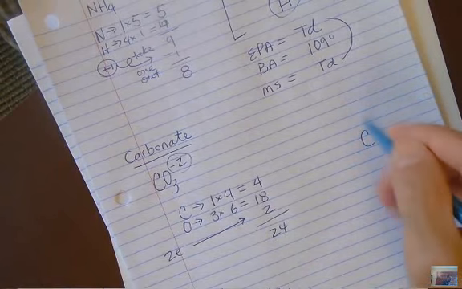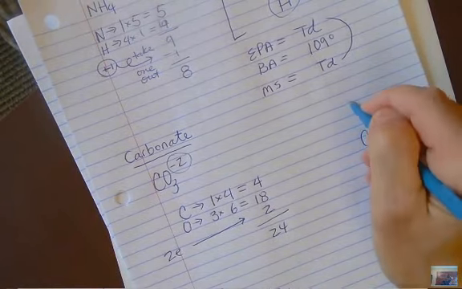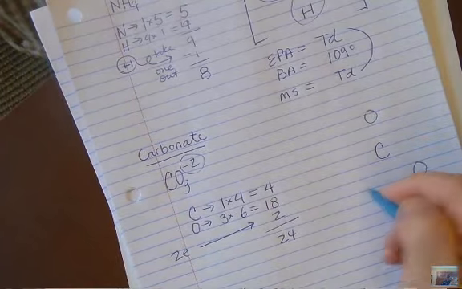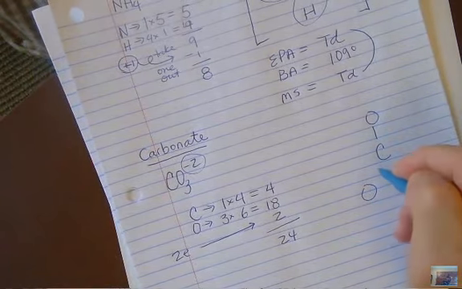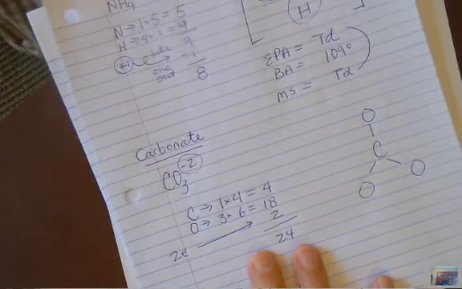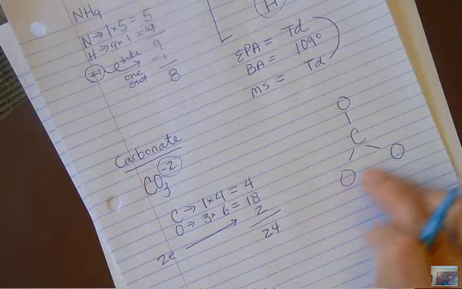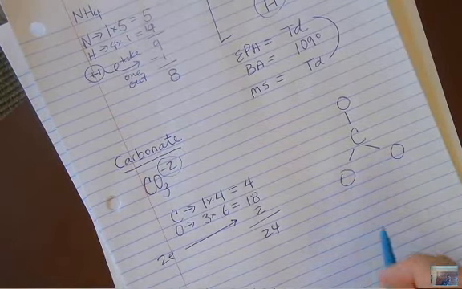Carbon's got to go in the middle, further to the left than oxygen. 3 oxygens, so make a little triangle. Why not? Right, spread them out. Everybody's got to have at least a single bond to the carbon, otherwise they wouldn't be in the same molecule. Right? You're not going to go across here. That would break the octet rule.